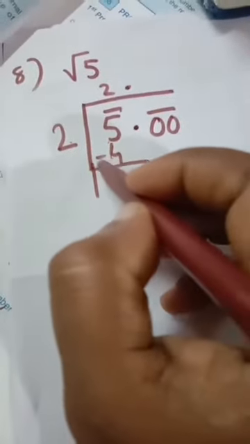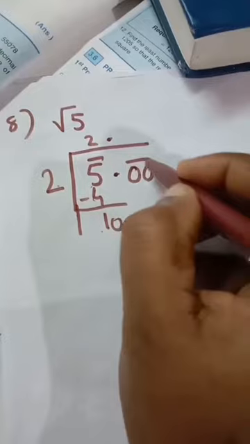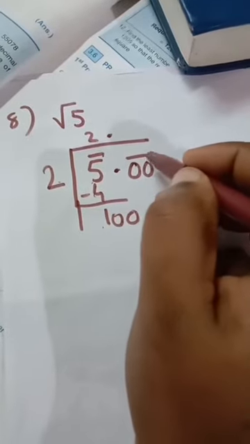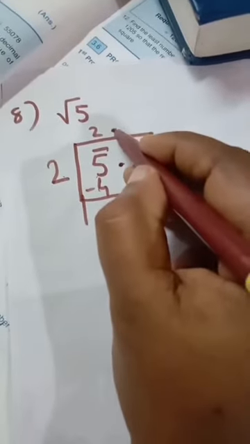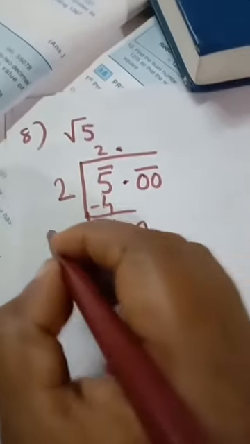Then write which is the perfect square before 5, 4. 2 square is 4. 2 into 2, 4. Now subtract it. 5 minus 4 is 1. Now there is no other place, so put a decimal and put two more zeros and pair it. And here also decimal, then bring down this 0. It is 100. Now double of 2 is 4.